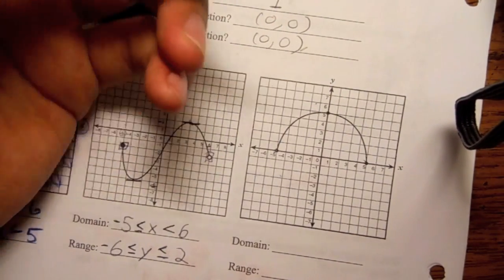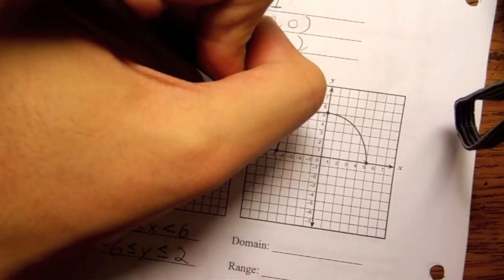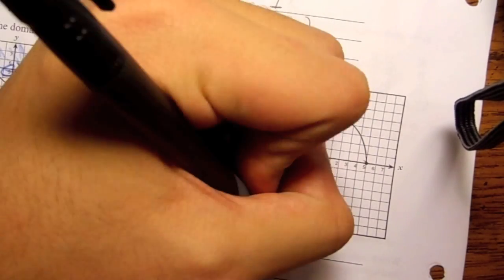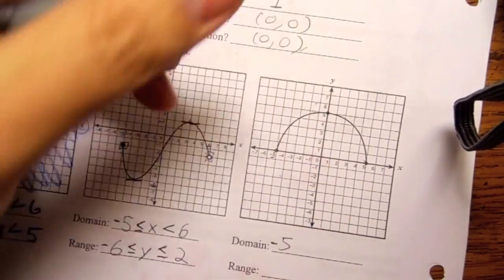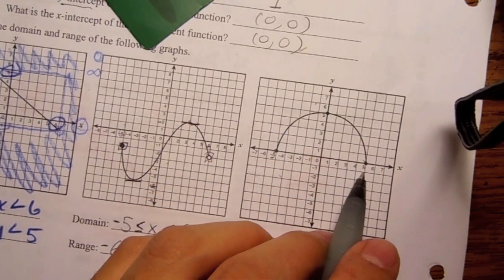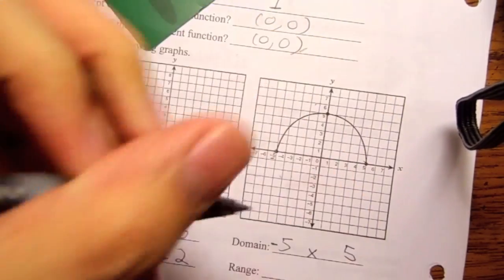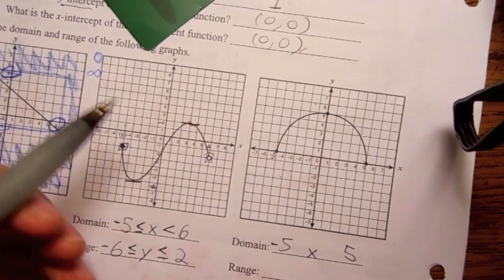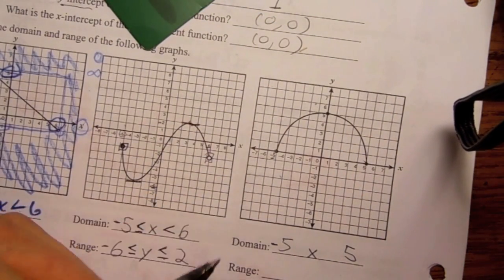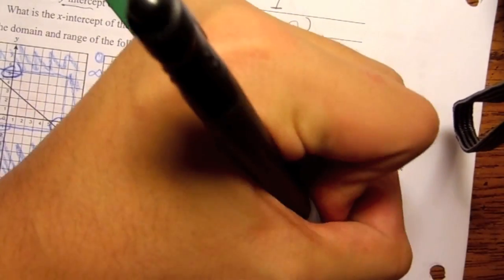So, domain, x values. What are our x values? At the leftmost point, what's our x value? It's -5. So -5 goes down here. And what's the furthest right value for x? That value would be 5. So have those down. We need to define whether or not those points are going to be included. Because the points are closed, they are going to be included, so we'll write less than or equal to for both.